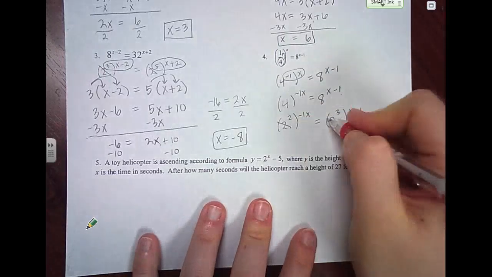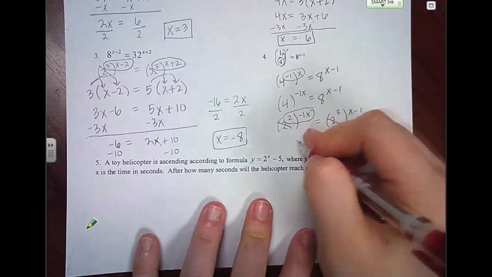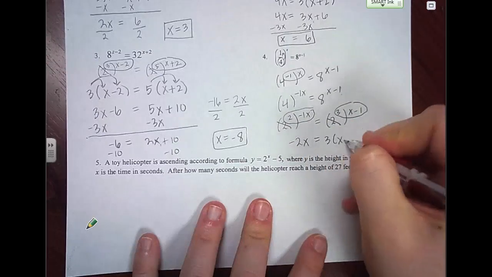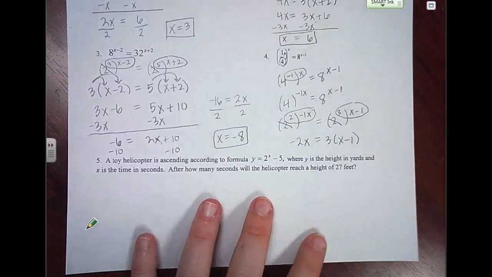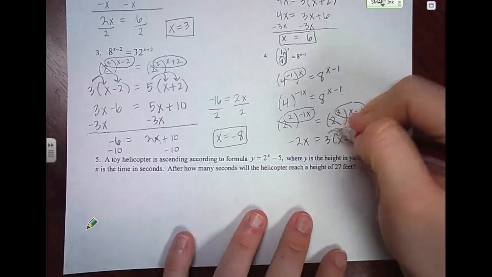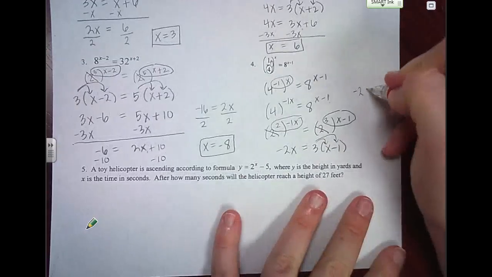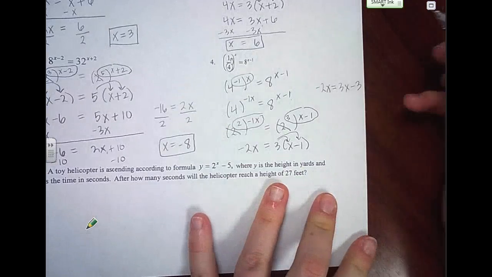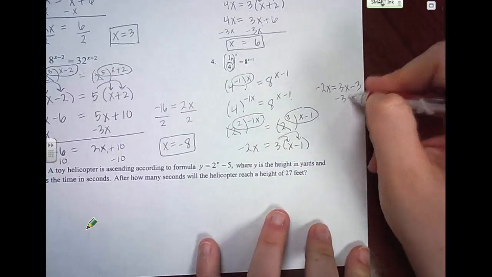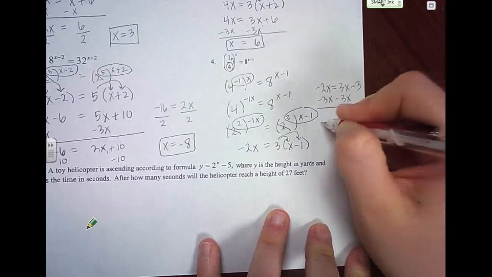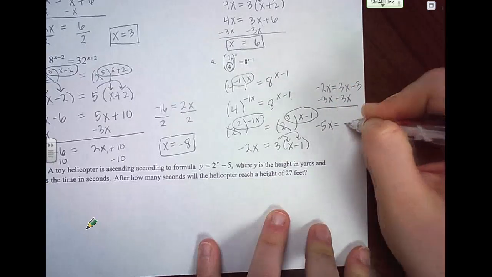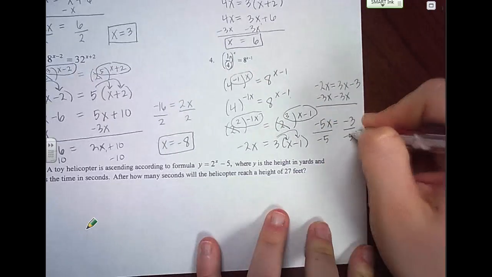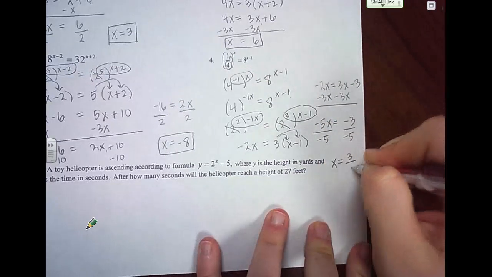So the bases are the same. This becomes negative 2x equals 3 times x minus 1. So distribute the 3. Negative 2x equals 3x minus 3. So I'm going to subtract the 3x to the left. Negative 5x equals negative 3. Divide by negative 5. x equals 3/5.